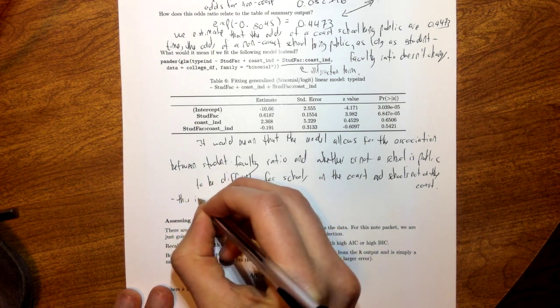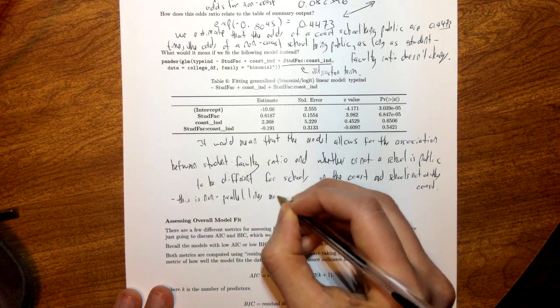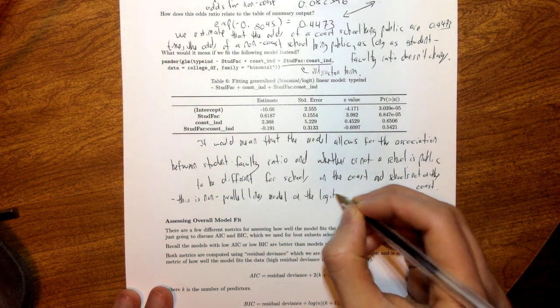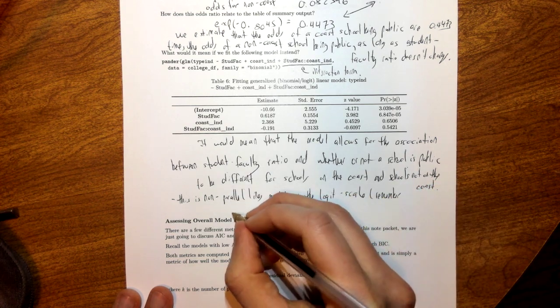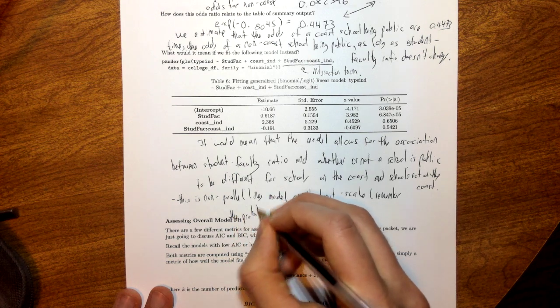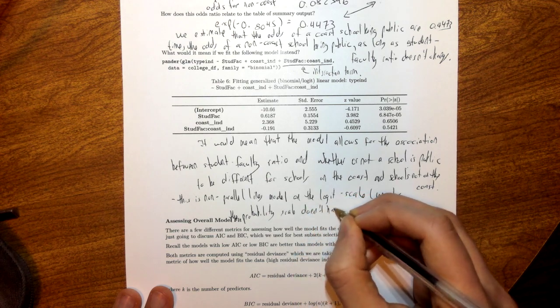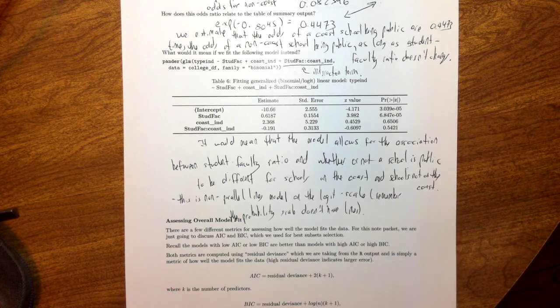This is essentially a non-parallel lines model. But remember from before that this is linear on the logit scale, and so it's a non-parallel lines model on this logit scale. Just another brief note, remember the probability scale doesn't have lines, because it's a curve on the probability scale. And so that's what it's really analogous to.